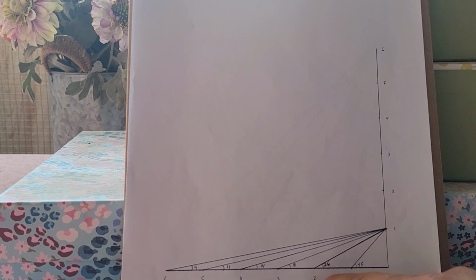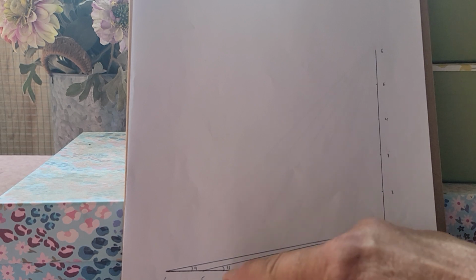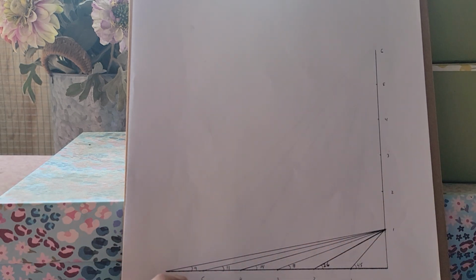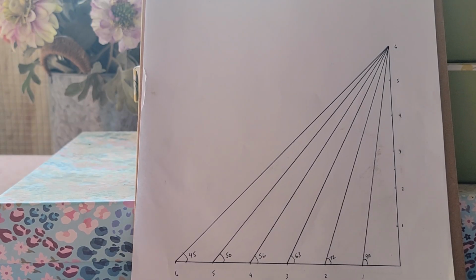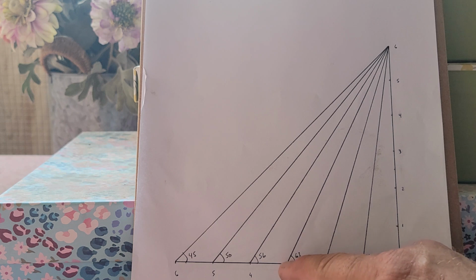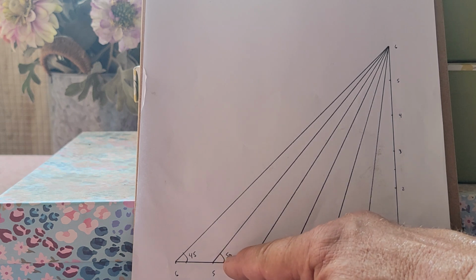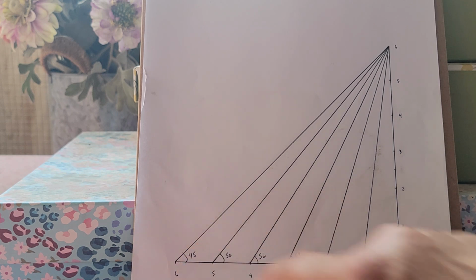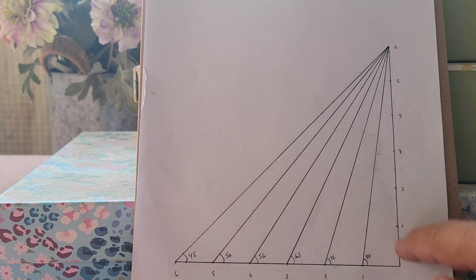Now we go to the next section, 2. It's down to a 26, then an 18, then a 14, then 11, then a 9. Now we're going to take our angle to the top up here. So we get to the first section. It's 80 degrees, 72, 63, 56, 50, and finally our 45, because it's an equal distance here to here.